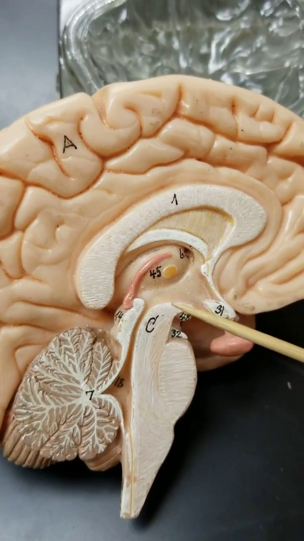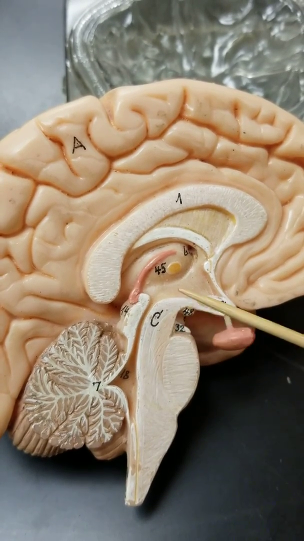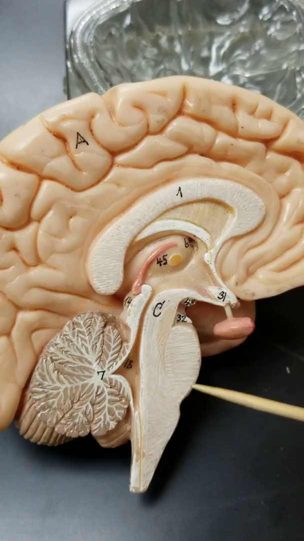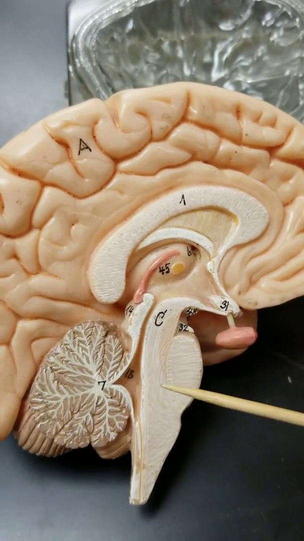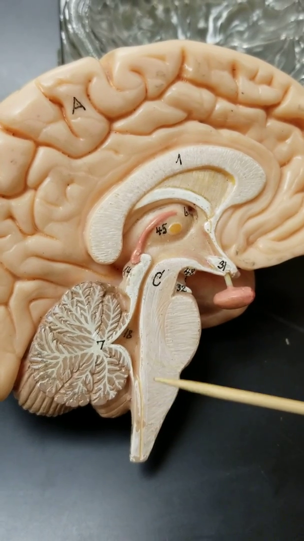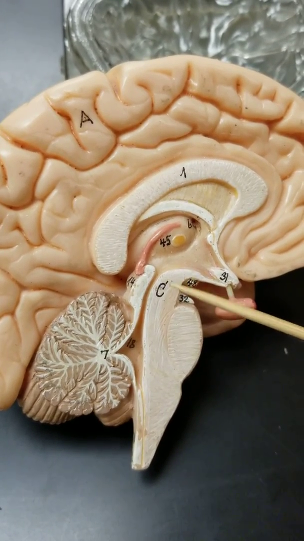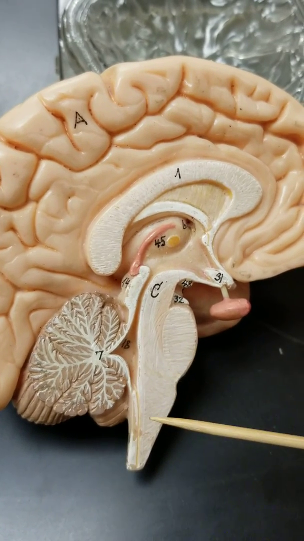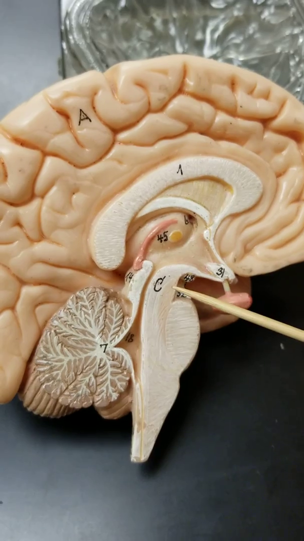Then we start the brainstem, which has 3 sections. This upper part is called the midbrain. This middle part, where we have this big rounded piece coming towards the front, is the pons. And then this last section of the brainstem is called the medulla oblongata. So midbrain, pons, medulla oblongata. Those 3 pieces together make the brainstem.